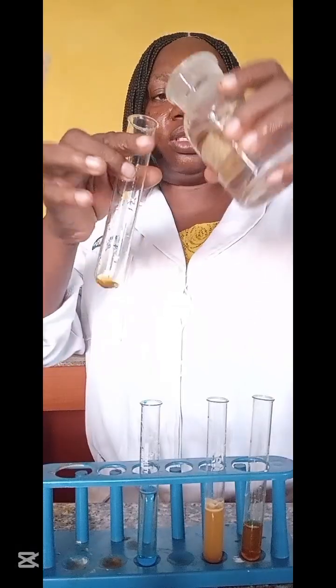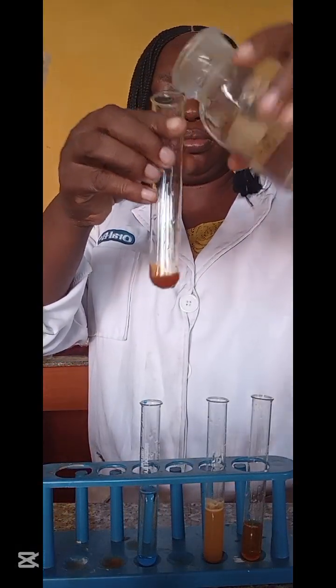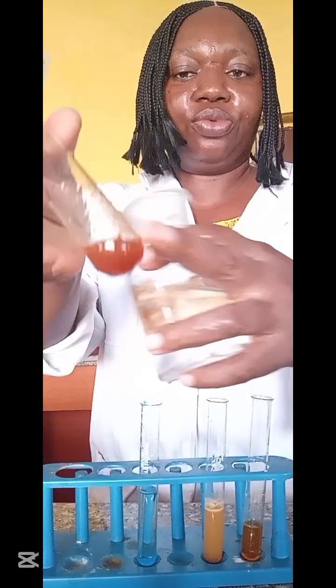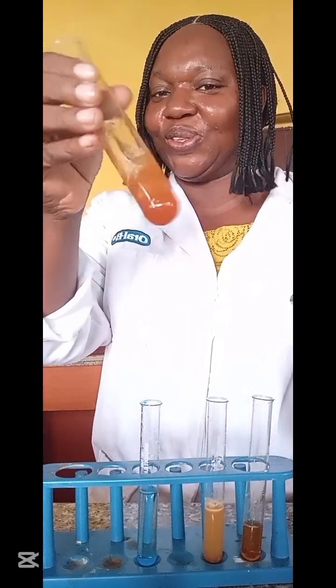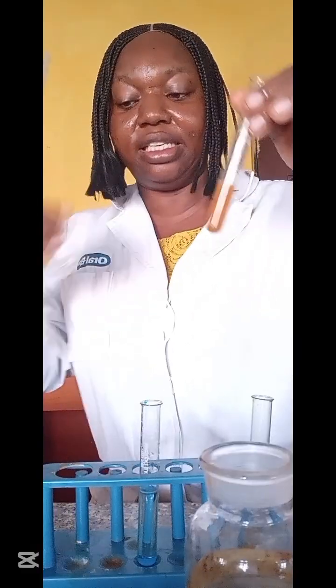Let's test it with ammonia. That's a solution with ammonia. Reddish brown gelatinous precipitate. In excess, the precipitate does not dissolve. Iron 3, whether in sodium hydroxide or in ammonia, the result is the same: reddish brown gelatinous precipitate, insoluble in excess ammonia, insoluble in excess sodium hydroxide. I told you that some iron 2 can also be reddish brown in terms of color, but how we distinguish it is when we test it.